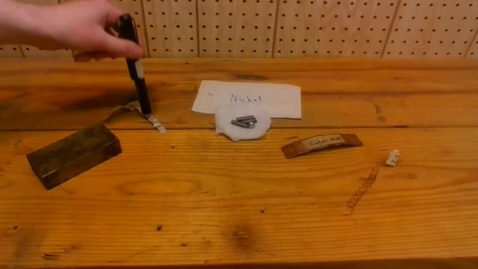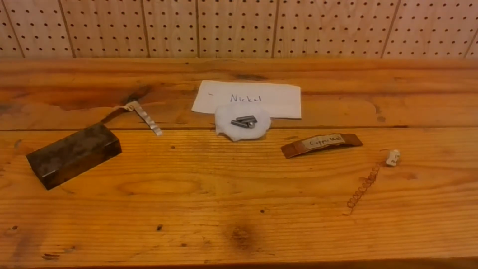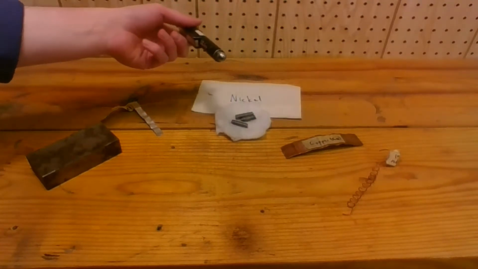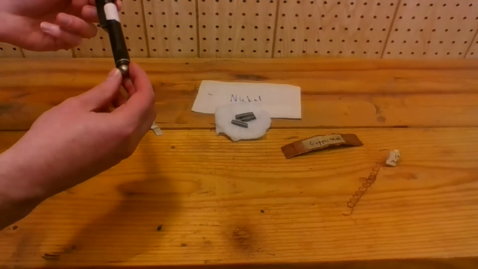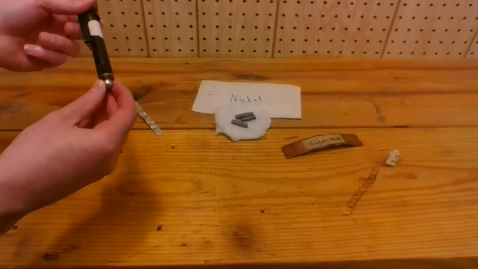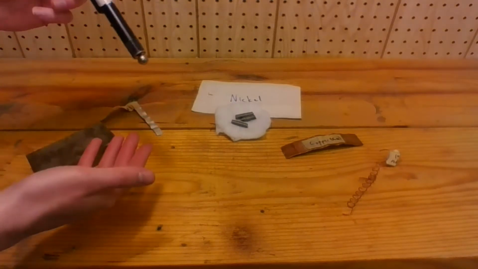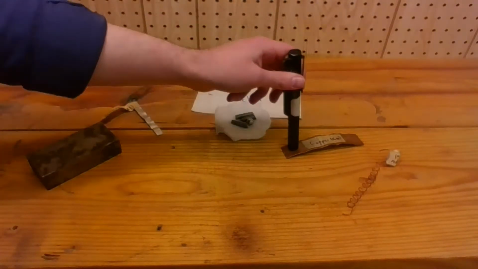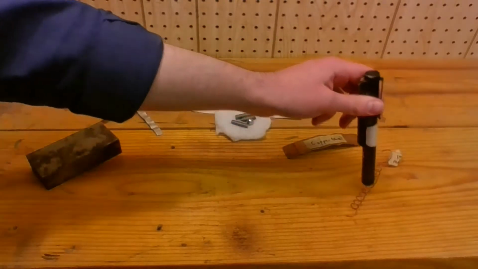Aluminum is not one of those metals. If you take a piece of aluminum foil and stick a magnet on it, it's not going to really do much. Nickel is magnetic. Now you might have to have a nice piece of it that's got the polish on it, but nickel is magnetic. And copper, not so much.